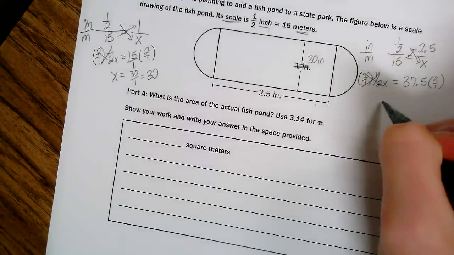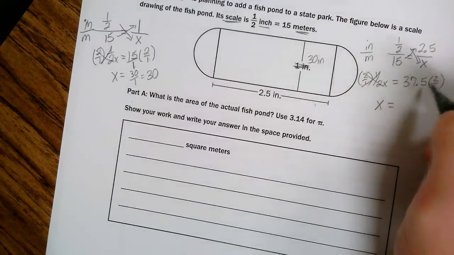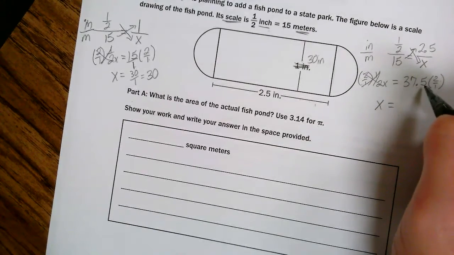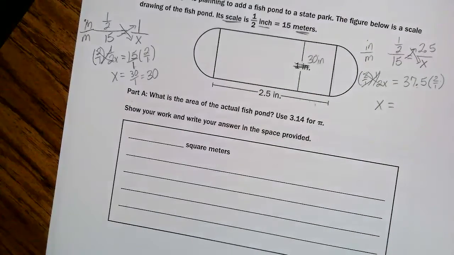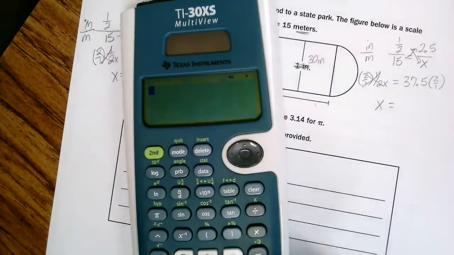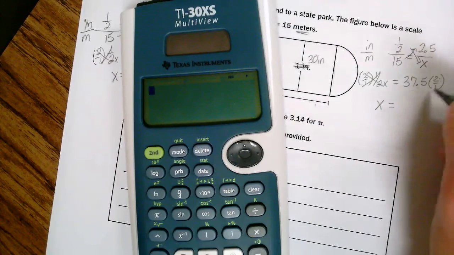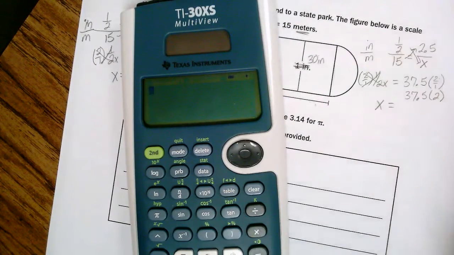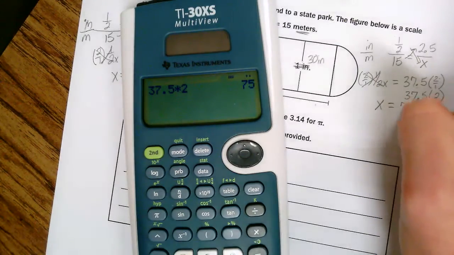This side cancels and I get x. Now here I have a decimal times a fraction. You can change this to 37 5/10, you can change it to an improper fraction, or you do have your calculator, you can put it in that way. 2/1 is 2, so really this is 37.5 times 2, which gives you 75.